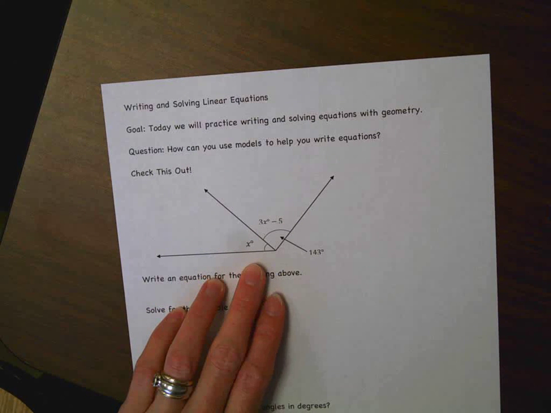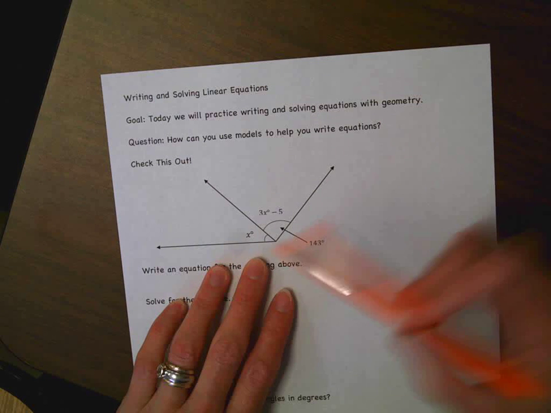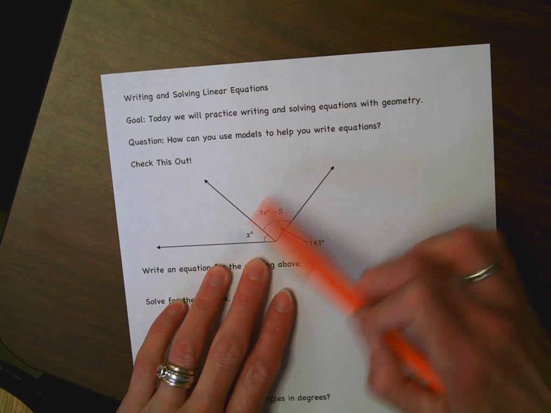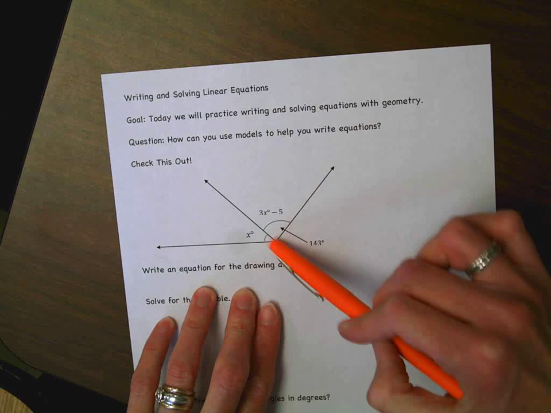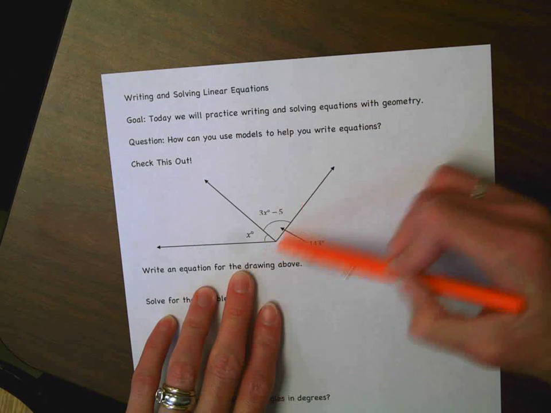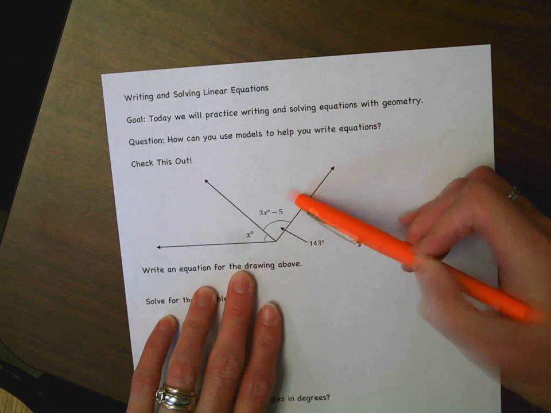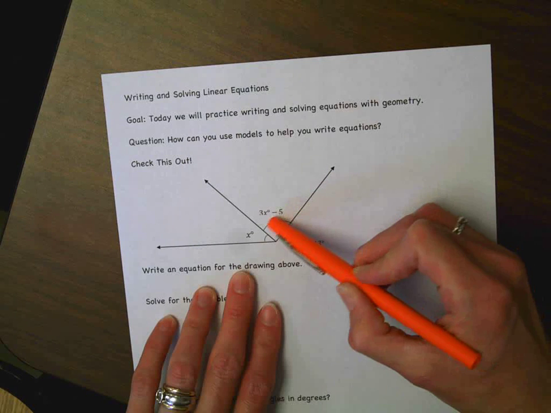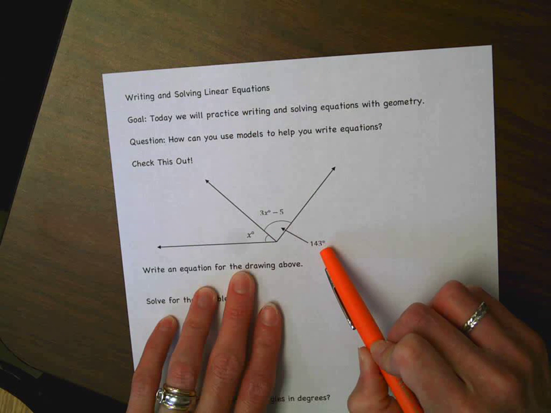Basically, we've got a lot of information known about this drawing. We can see that there are two different angles being formed. The first angle is x degrees, and the second angle is 3x minus 5, and then we know that this little chunk right here equals 143 degrees.